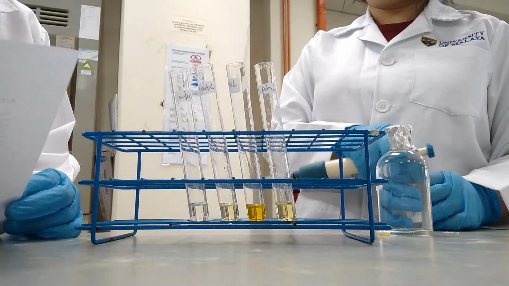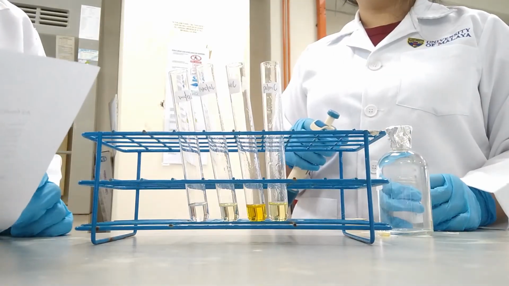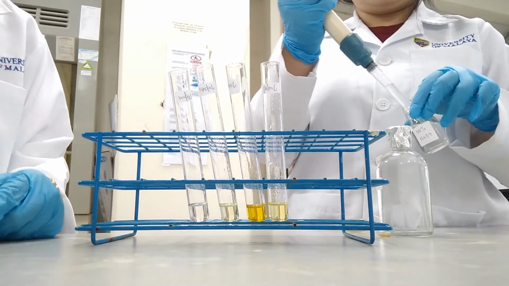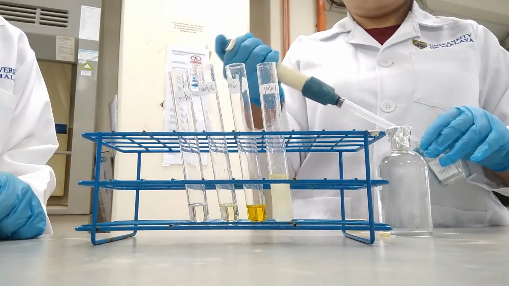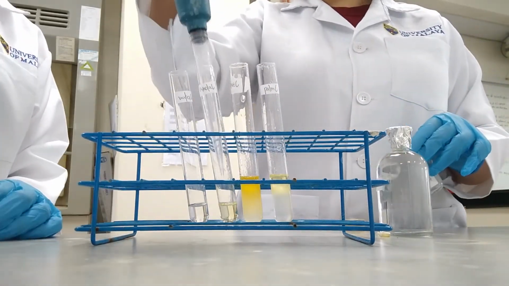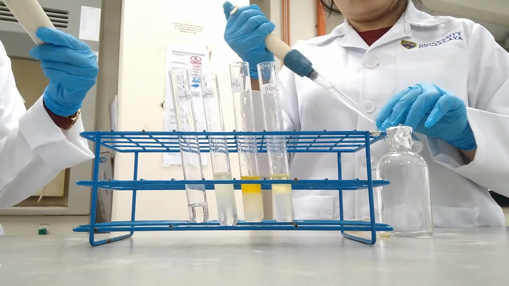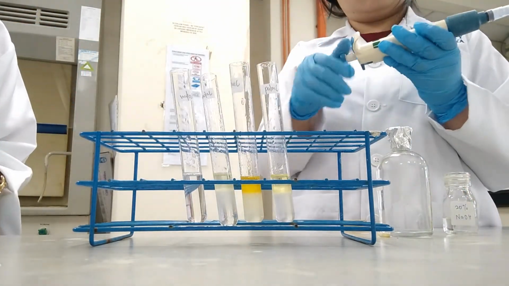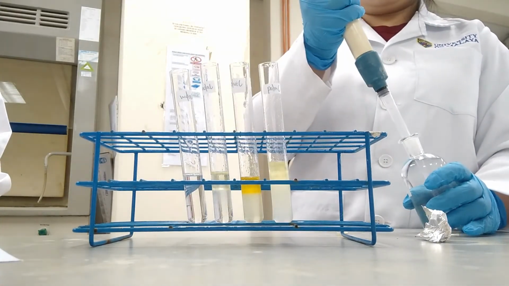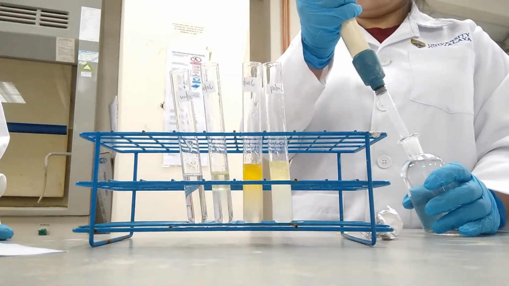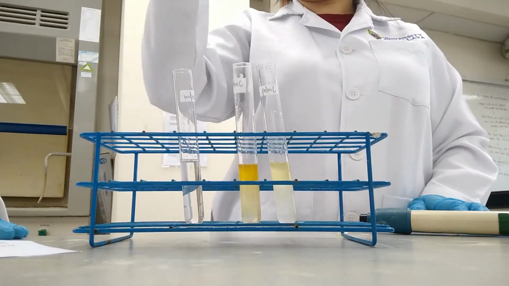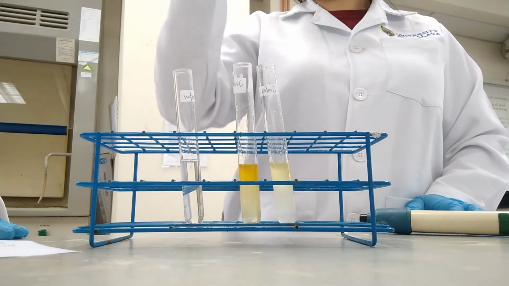First of all, 2 grams of oil was weighed and pipetted into the test tube. 4 ml of 20% sodium hydroxide solution was added into the test tube, followed by 2 ml of ethanol. And the solution is mixed well.